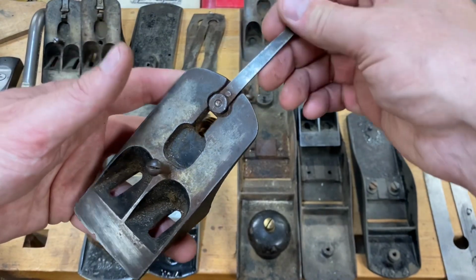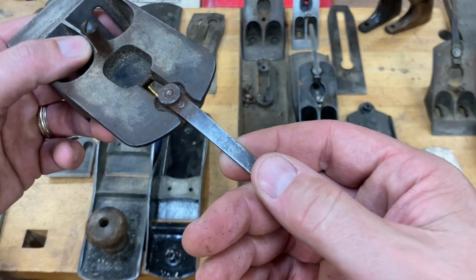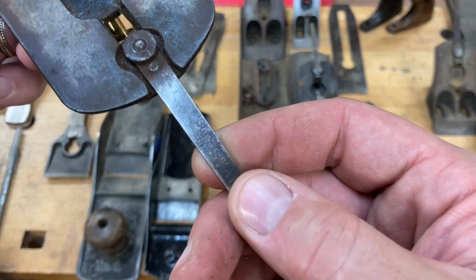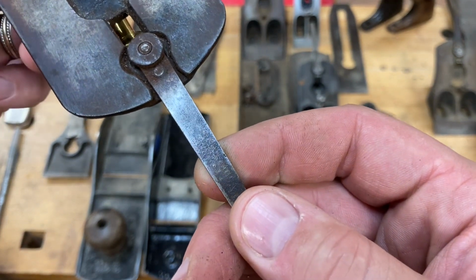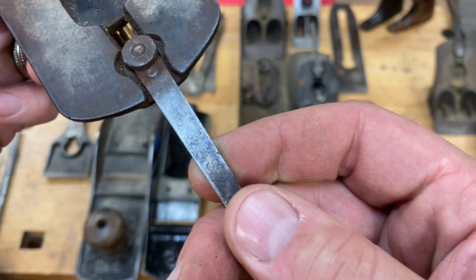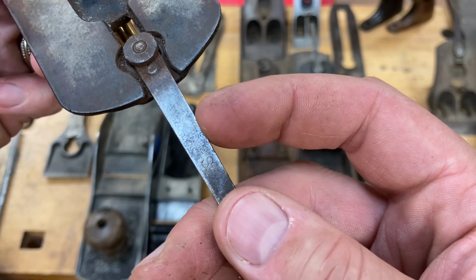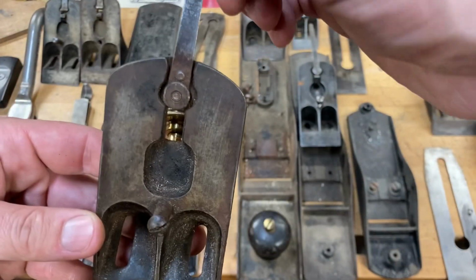So with the type 6, we have the addition of another patent date to the lateral adjust, if you're fortunate enough to have one. So we now have 3 patent dates, and you will sometimes see these imprinted upside down like this. Sometimes you'll see them right side up.